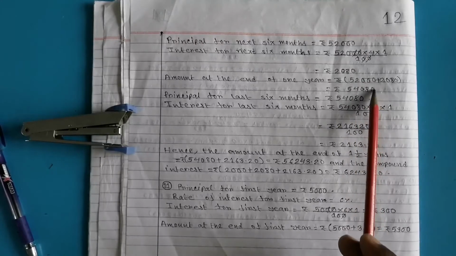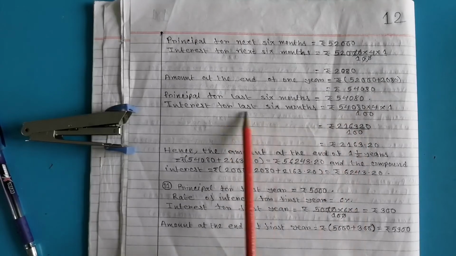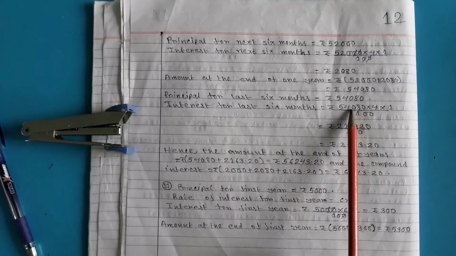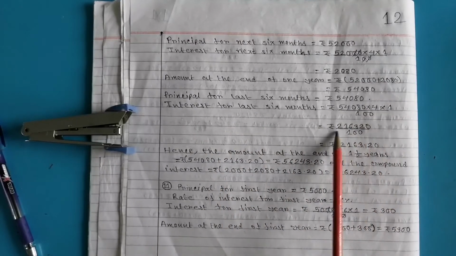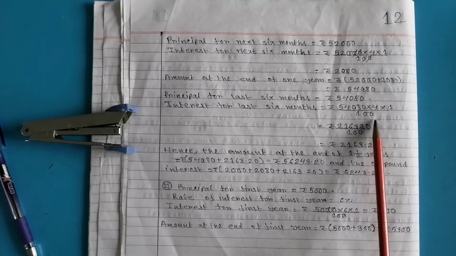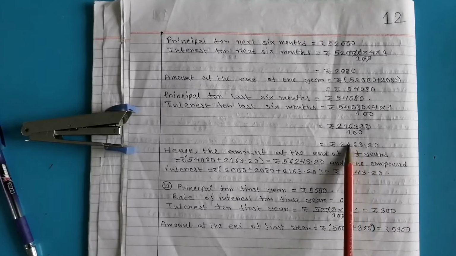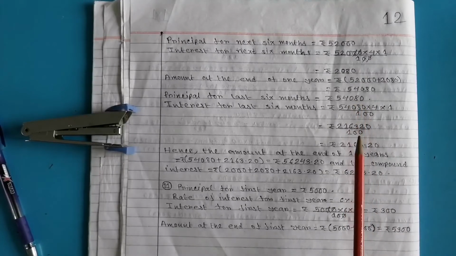And the principal for the last 6 months is 54,080. Interest for the last 6 months is 54,080 into 4 into 1 upon 100, which is 2163.20. What you have to find is the amount and the compound interest. This interest will be added to the principal, and that will be the amount.